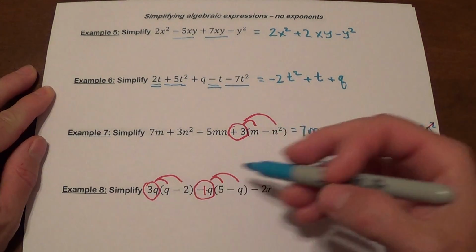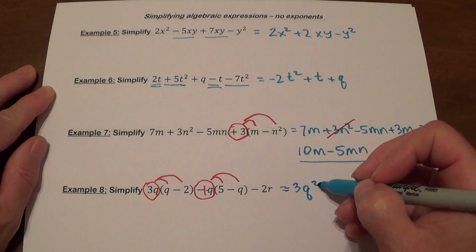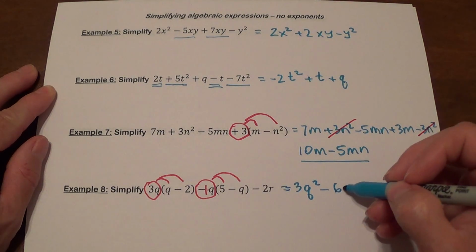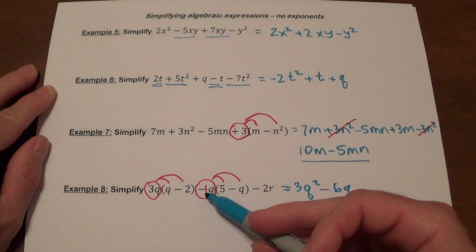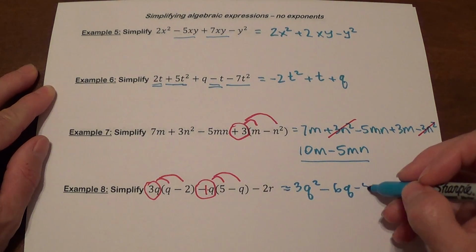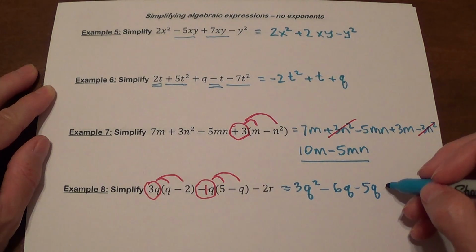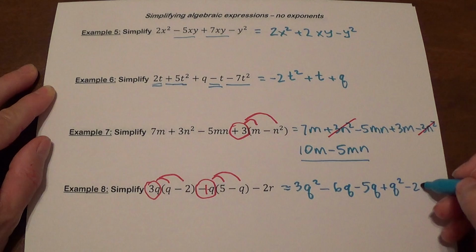We got 3q times q. I think we should know that is going to be 3q squared. 3q times negative 2 is going to be minus 6q. Second set of parentheses, negative q times 5 is negative 5q. Negative q times negative q is positive q squared, minus 2r.